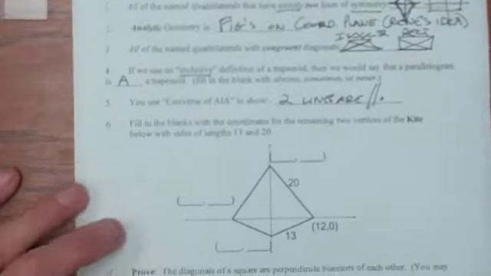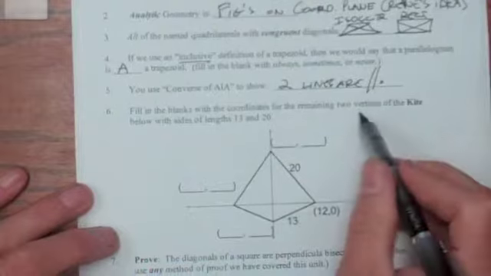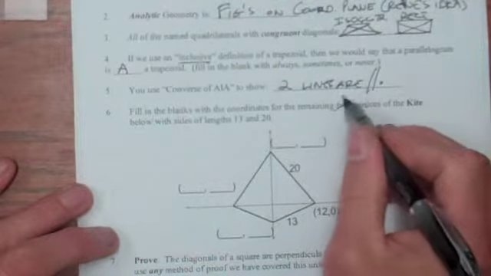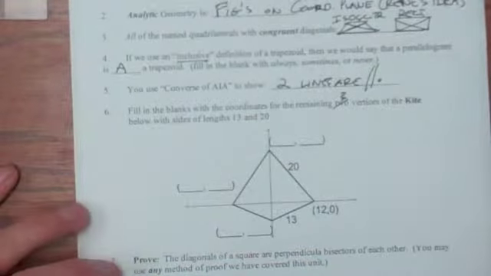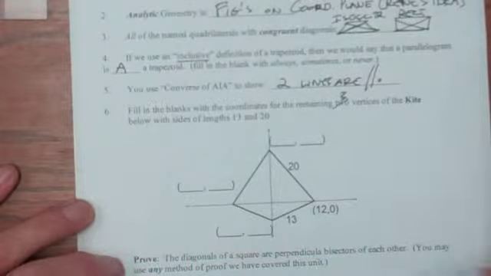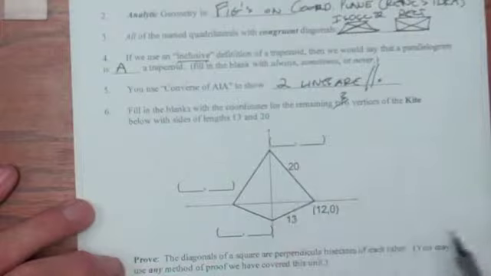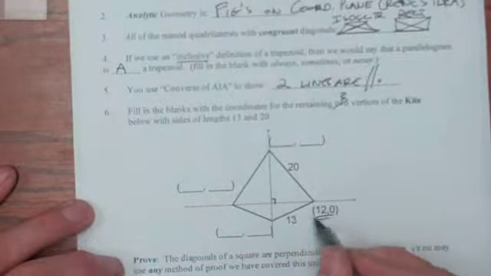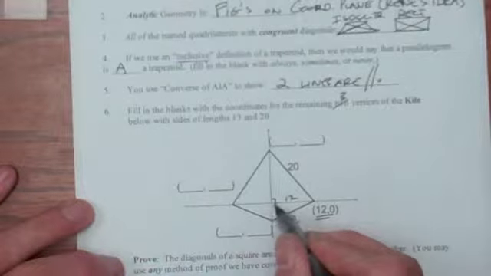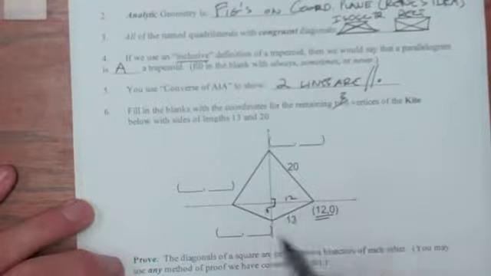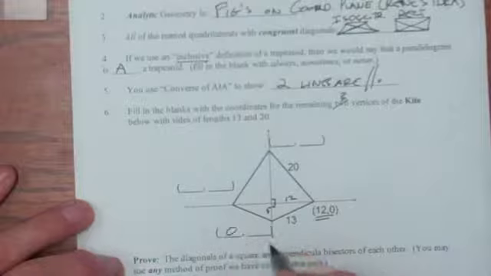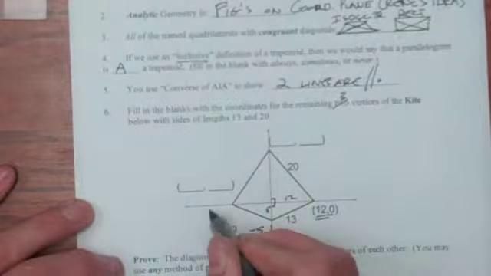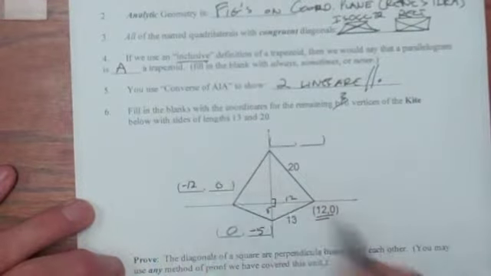Fill in the blanks with the coordinates for the remaining two vertices. Whoops, I guess that should say 3 vertices, so that's a bit of a typo there, of the kite below, with sides of lengths 13 and 20. Well, if this is 20, that's going to be a right angle. If this we know goes out 12, then we can do Pythagoras, that's a right angle, that's going to be 5. So this is left and right 0, then minus 5. This is going to be 12 this way, so this is going to be minus 12 and 0.